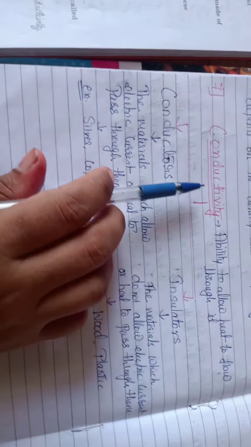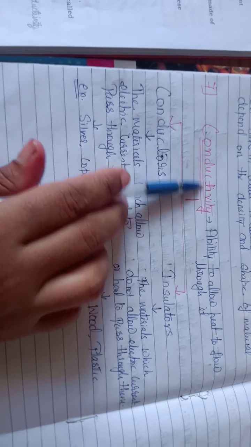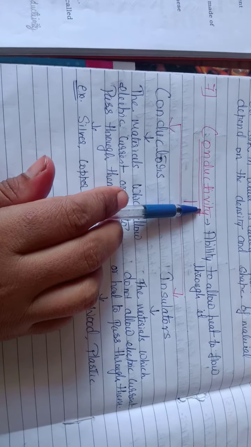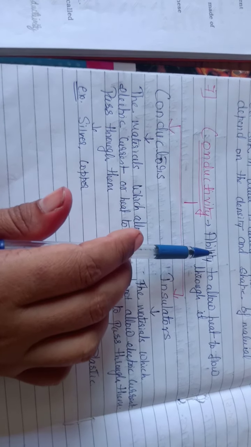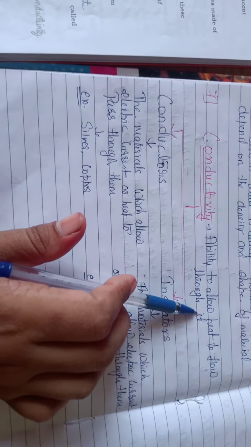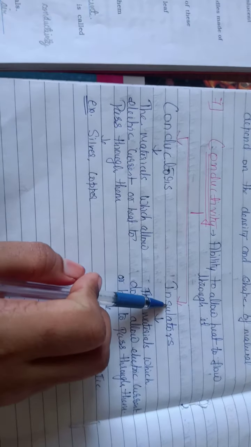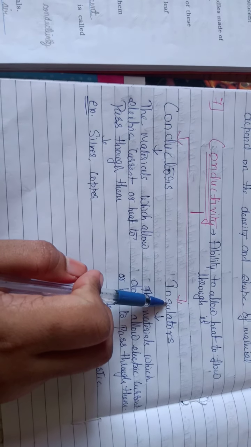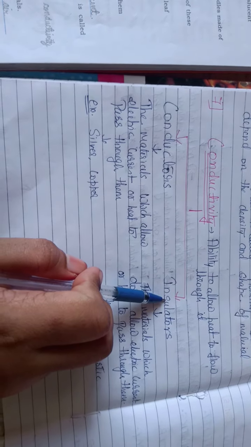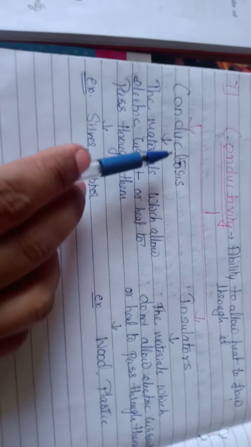Let's start the next property, and the last property given in your book, it is conductivity. What is conductivity? It is the ability to allow heat to flow through it. Materials can be classified as conductors or insulators on the basis of their ability to allow heat or current to flow through them.